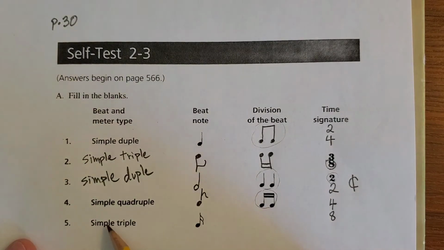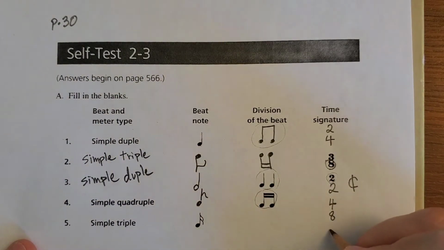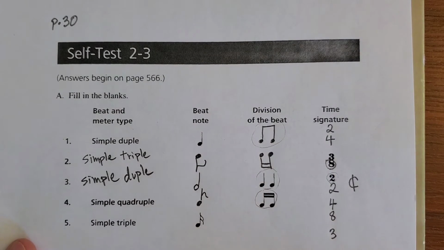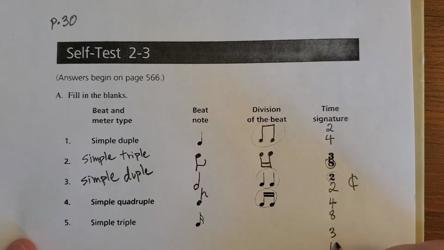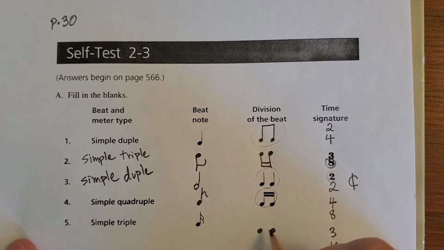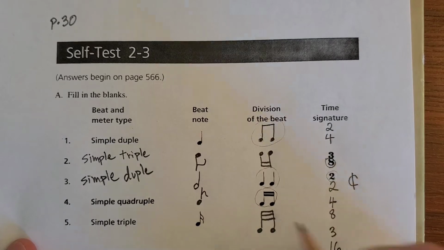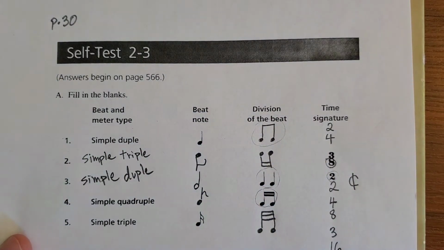All right, the last one says simple triple, so I know the top number of my time signature is going to be a 3. The beat note is a 16th note, so I know the bottom number is 16. Division of the beat, a little tricky here. What 2 note values go into a 16th note? Well, it's going to be 32nd notes, and they have 3 beams coming across there.